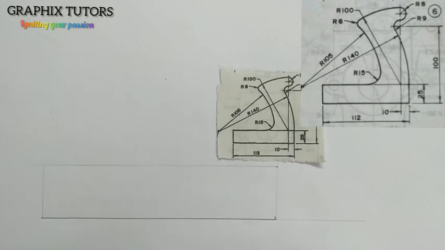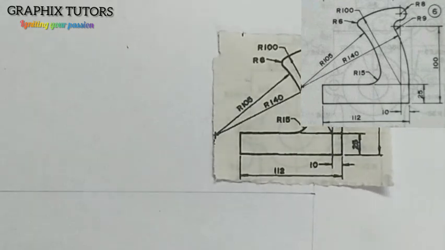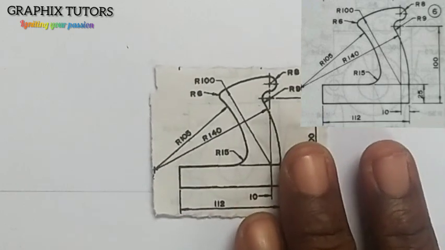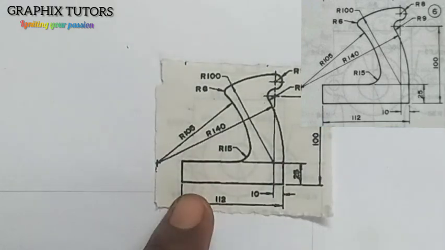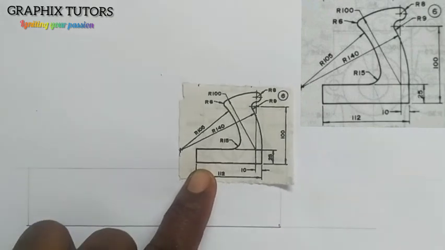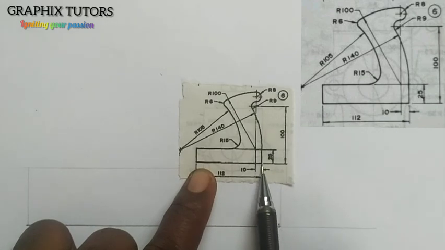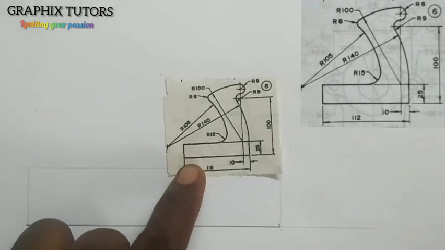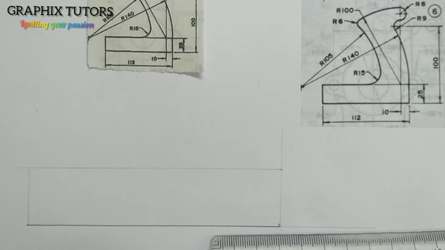Now if you look at our drawing again here, we're told that there's a vertical line. That is this vertical line here. From this to that vertical line is given as 10. So from this point, I'll measure 10 inward.